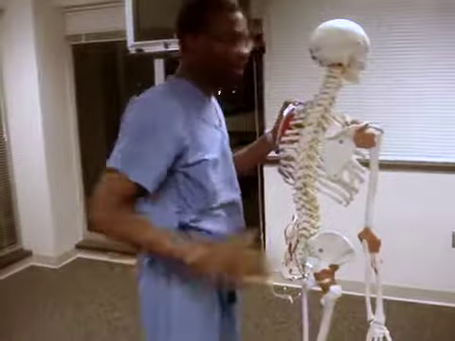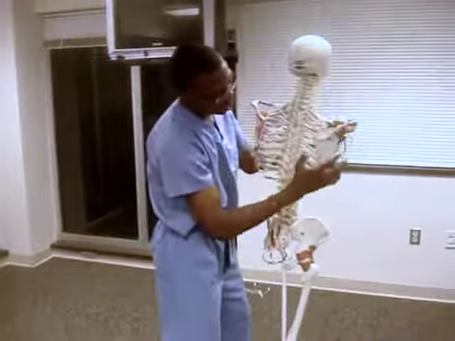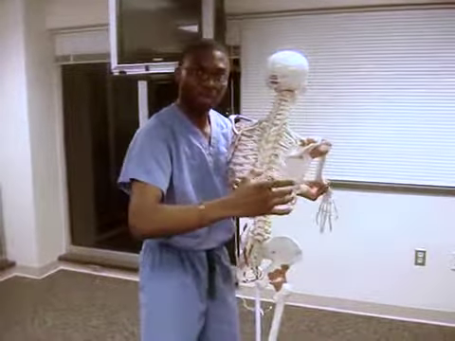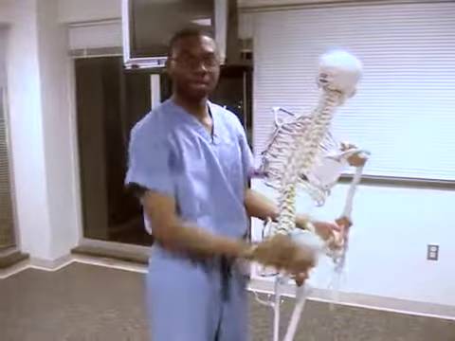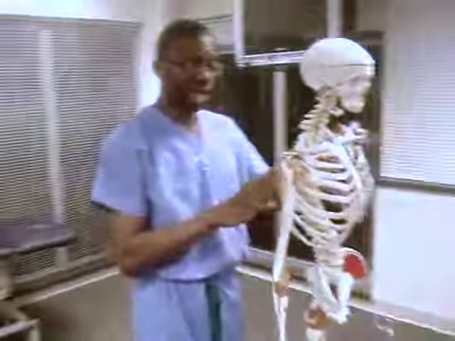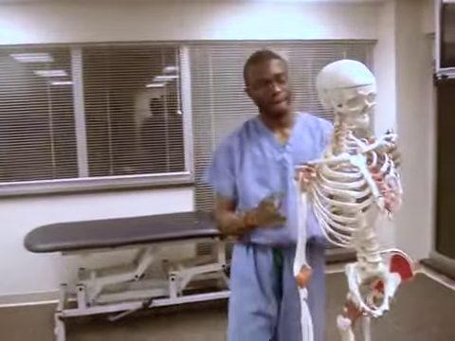A winged scapula. Because when I tell Bob to push against the wall, if there's nothing to hold this down, this thing is going to pop out, and it's going to look like a wing. All right? Just a quick clinical, practical application. So I left off at abduction. Now we have to adduct.